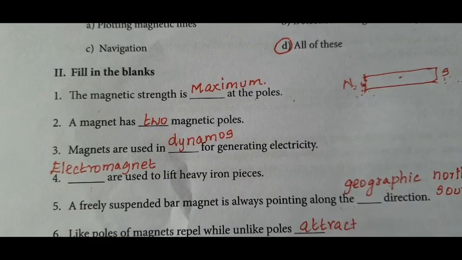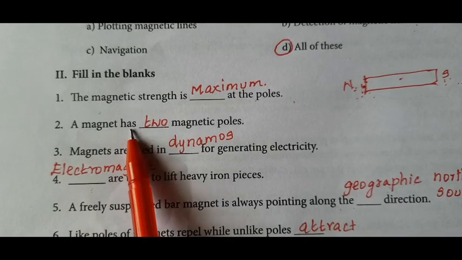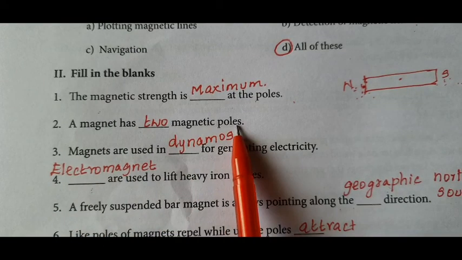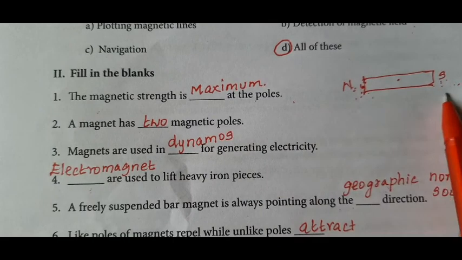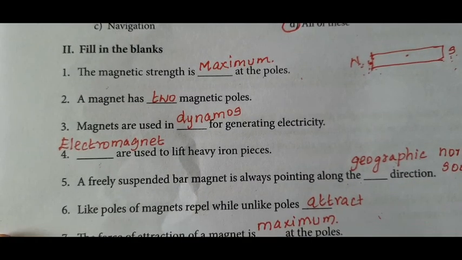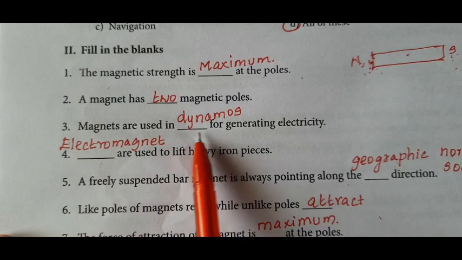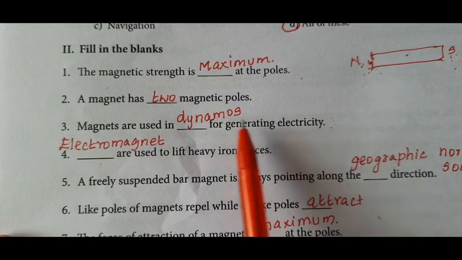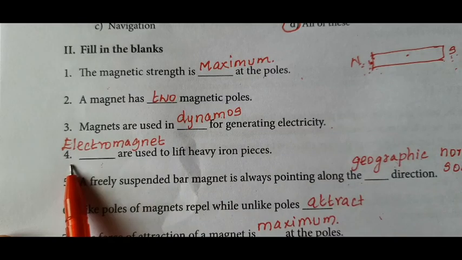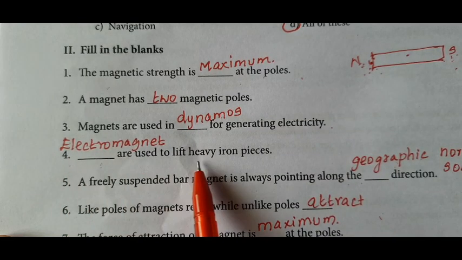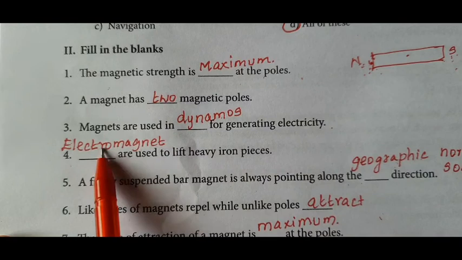And then second question, a magnet has two magnetic poles. One is north, another one is south. Third question, magnets are used in dynamos for generating electricity. Fourth question, electromagnets are used to lift heavy iron pieces.